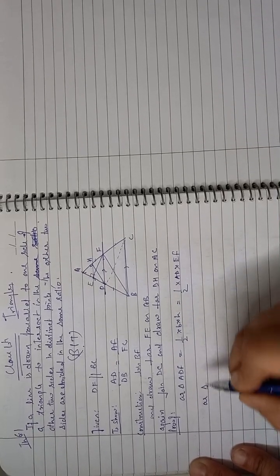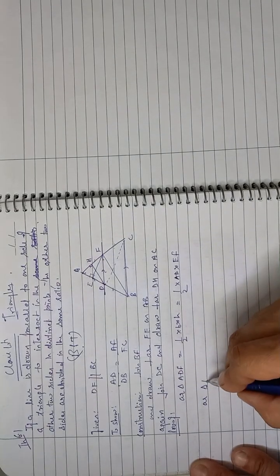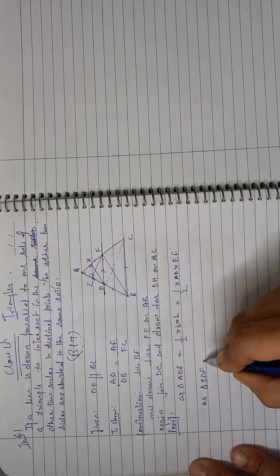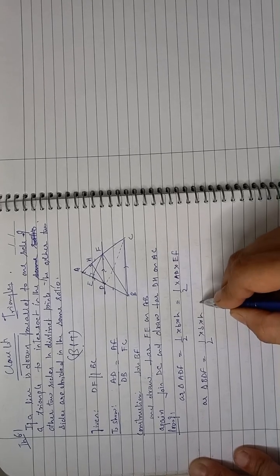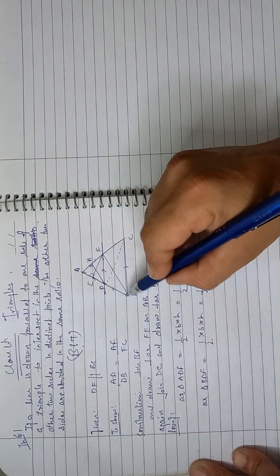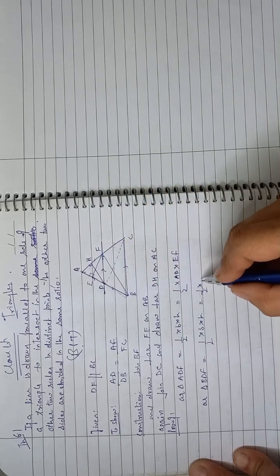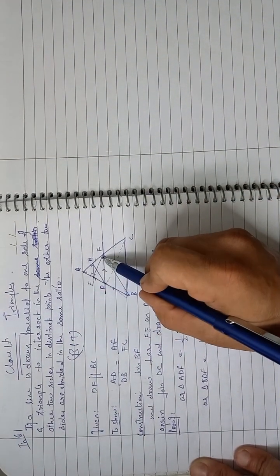Again, the second triangle BDF, area is half base into height. What is the base for this triangle? It is BD and the height is again EF.